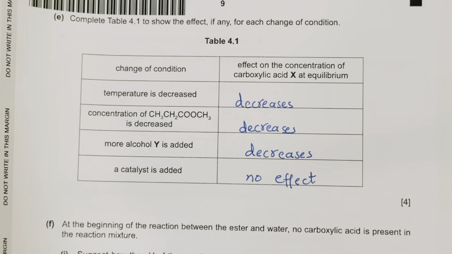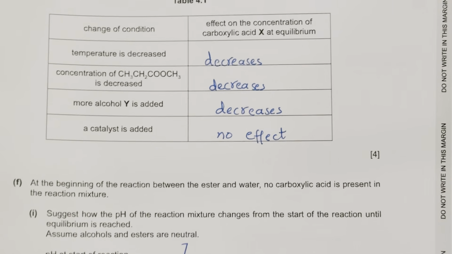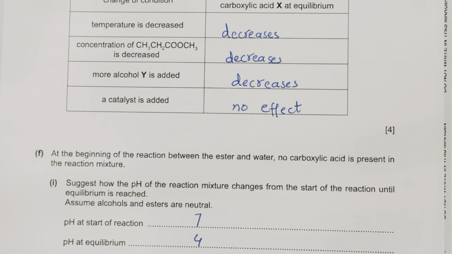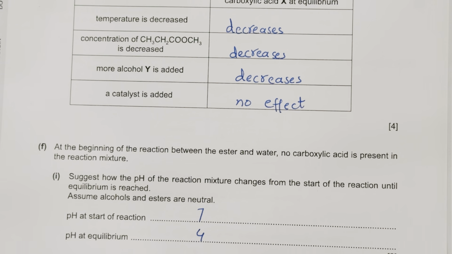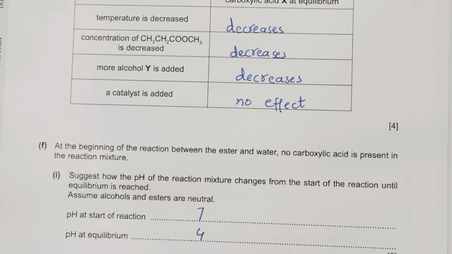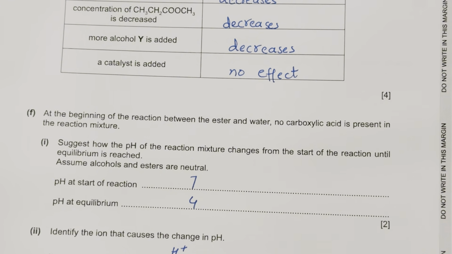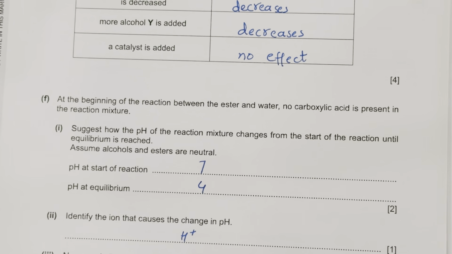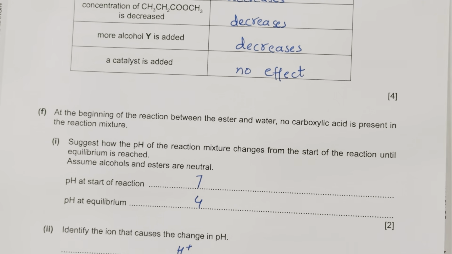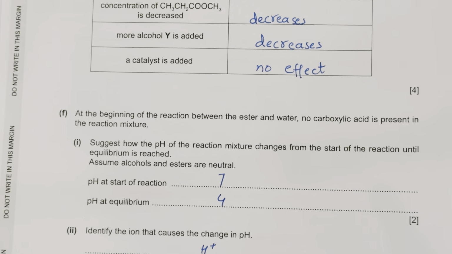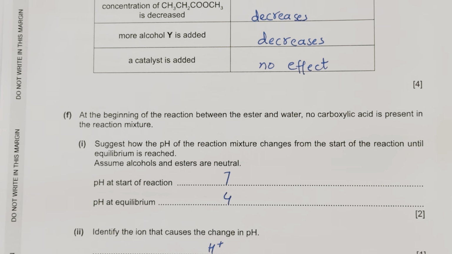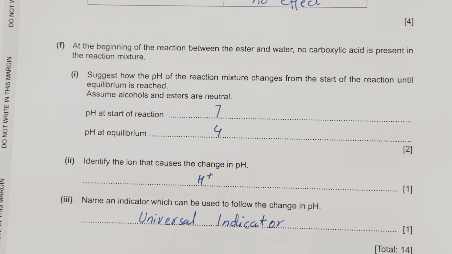Moving to its F part. F part is that at the beginning of this reaction between the ester and the water, no carboxylic acid is present in this reaction mixture. Suggest how the pH of this reaction mixture changes from the start of the reaction until equilibrium is reached. Assume alcohols and esters are neutral. We note that if they are neutral, the pH from the start would be 7, and at equilibrium it should be acidic, so you can write 4 or even 5. Both these answers will be considered correct.